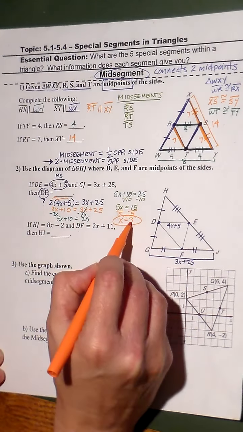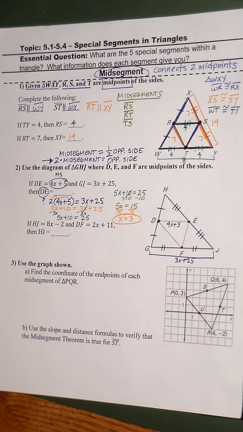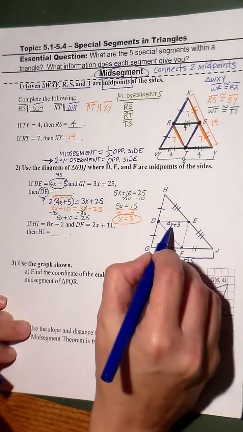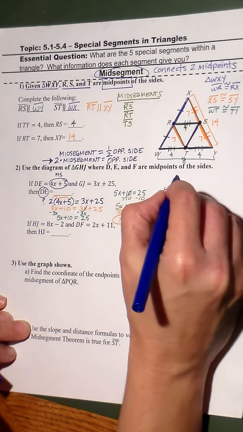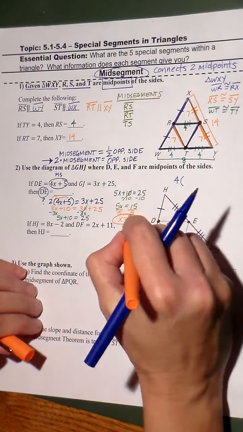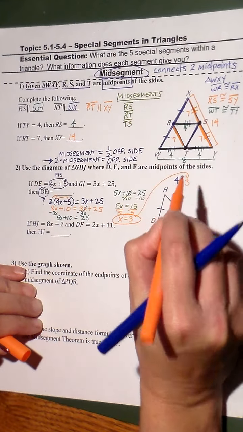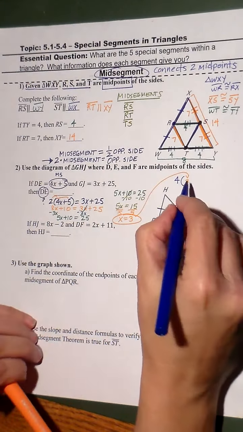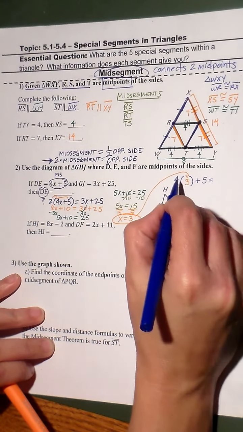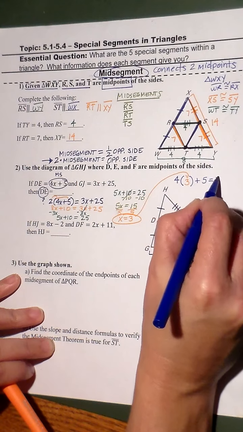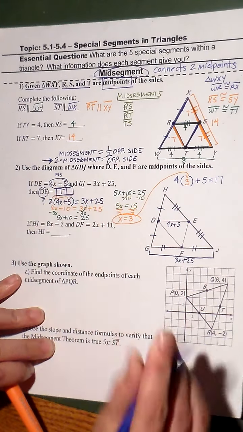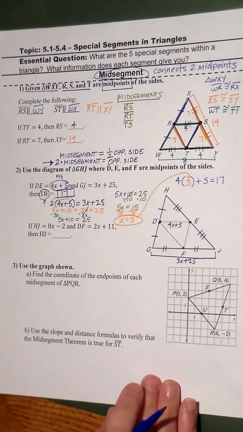I have to take x and plug it back in. DE is 4x plus 5. So I'm going to take the 4, and then instead of x, I'm going to plug in 3. That's my x. 4 times 3 is 12, plus 5 is 17. Therefore, DE is 17. And that's how you solve that one.